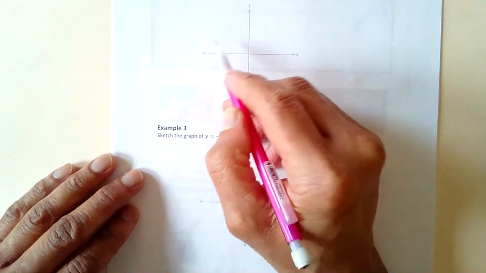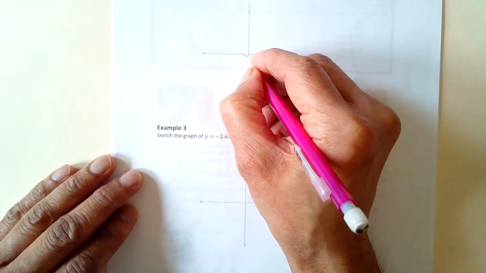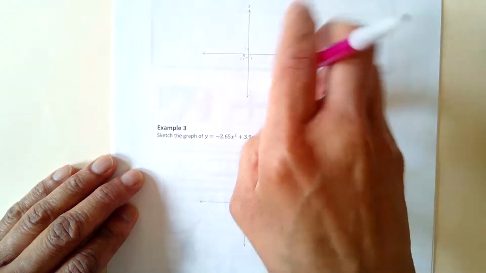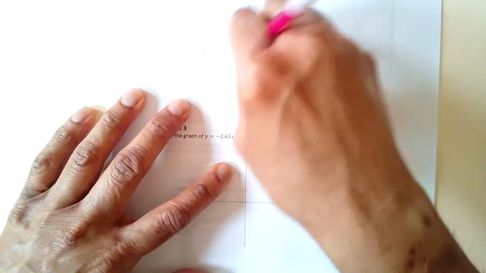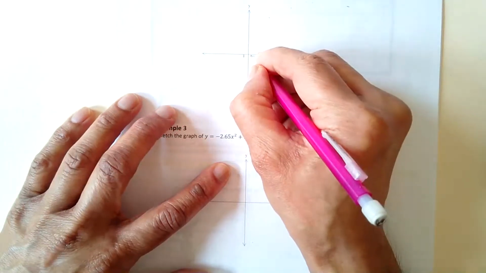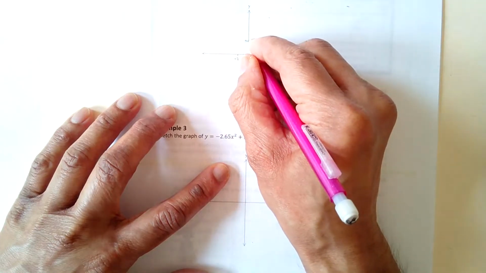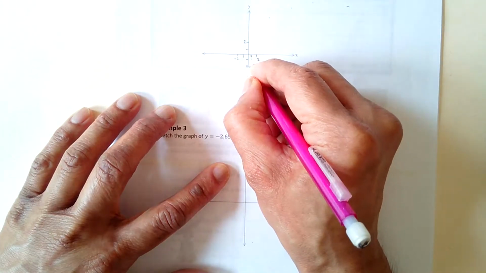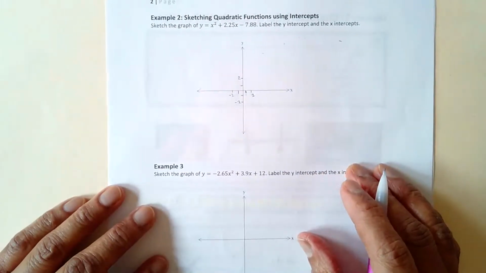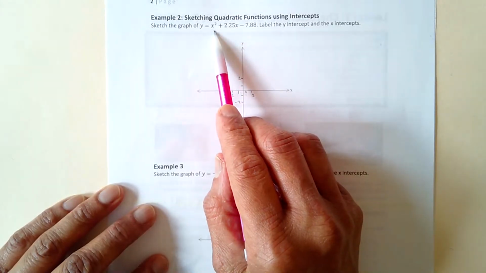So here we have the x-axis and y-axis. Now you can label these and indicate your scale. Now, we'll use your calculator.